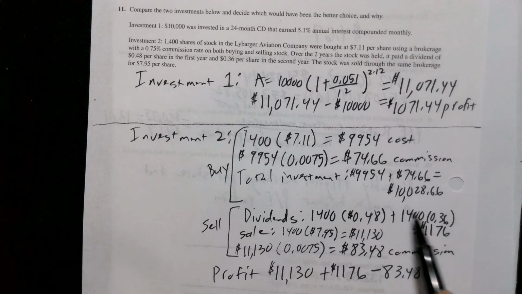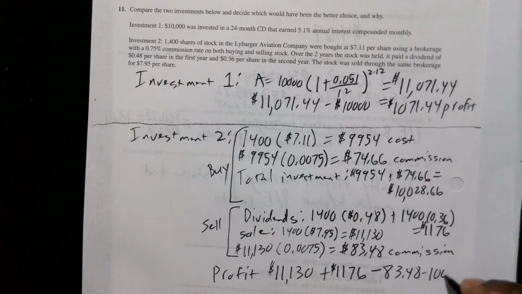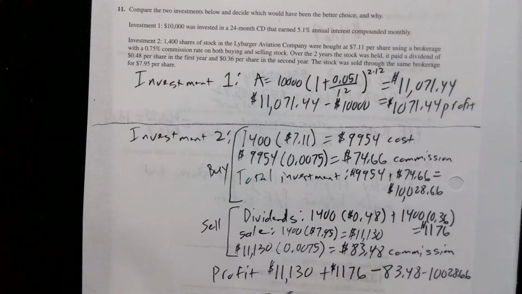And then we will also subtract how much we paid when we bought the stock, which is $10,028.66. Now, after we subtract everything, we will end up with the profit at $2,193.86.